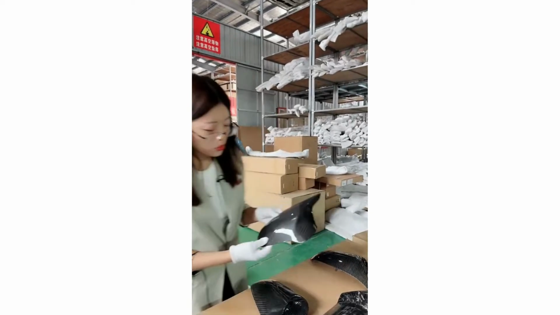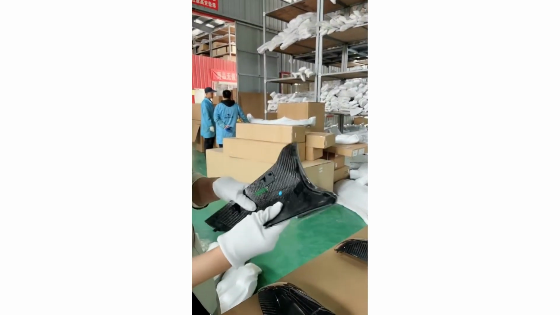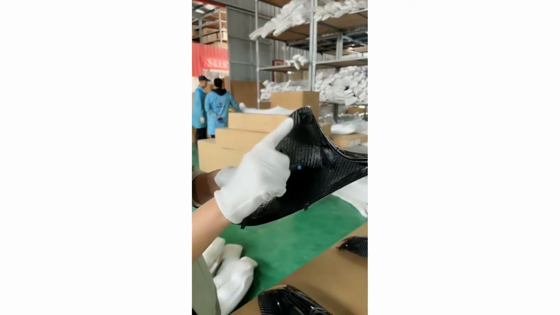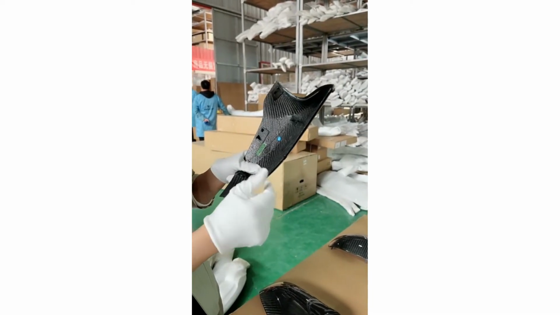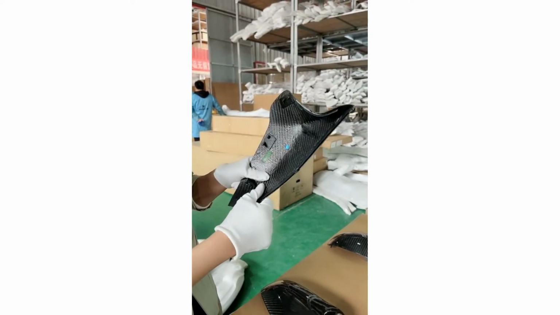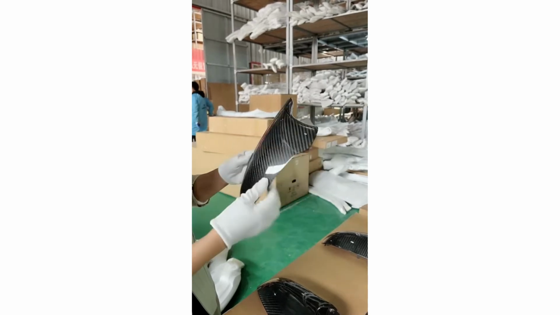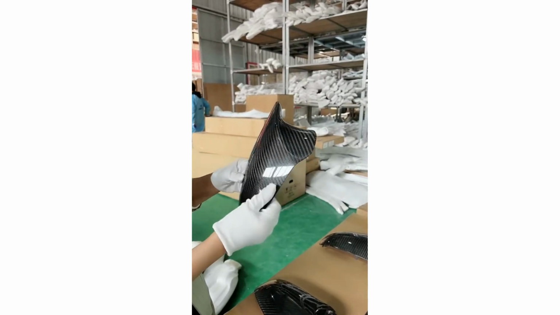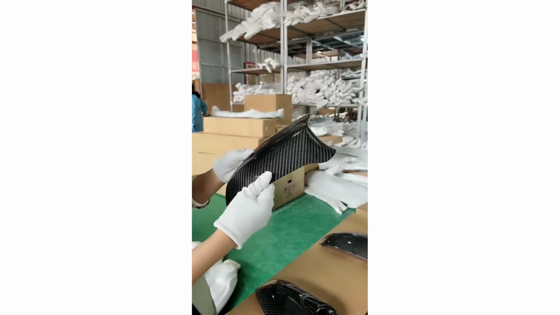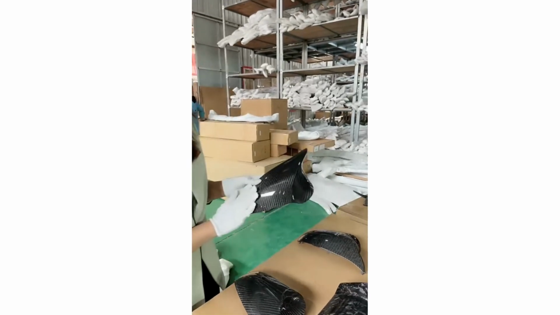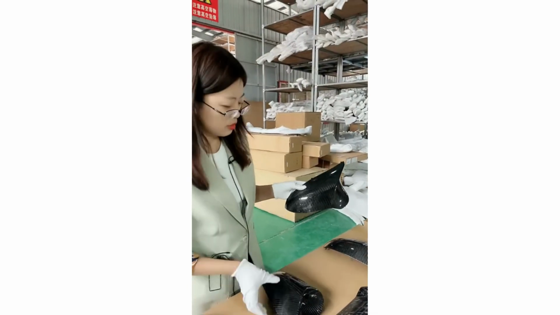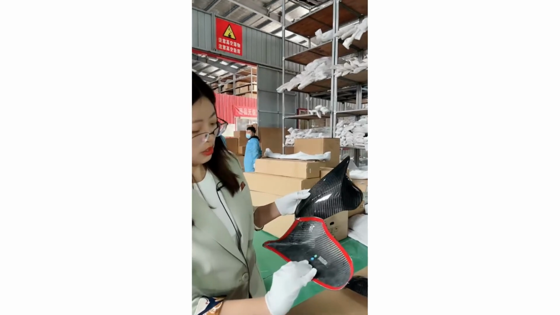This one is also dry carbon. You can see there are some clips on the back, and you need to remove the original one. You see here, the wave is very beautiful. So this one is more expensive than this one.